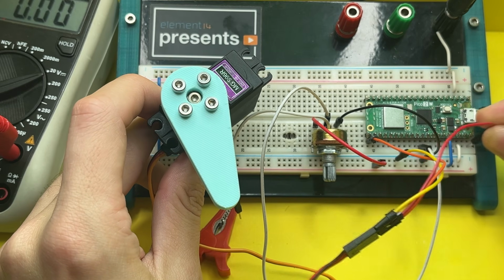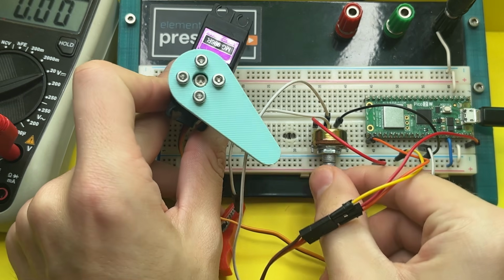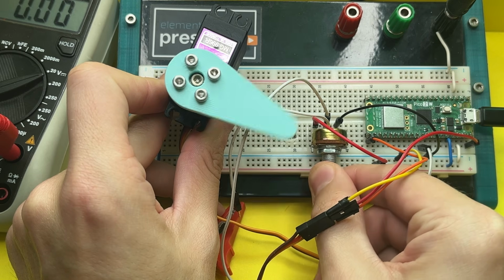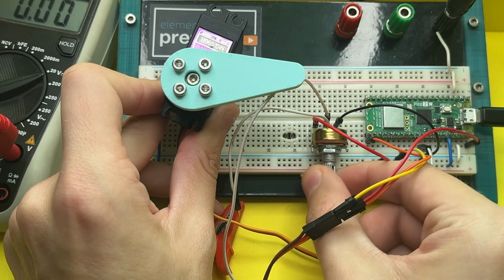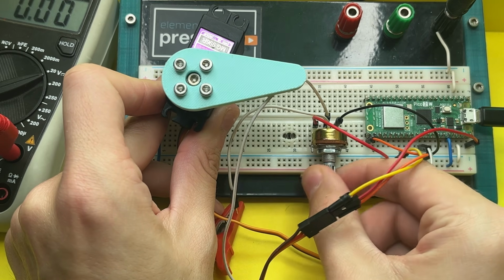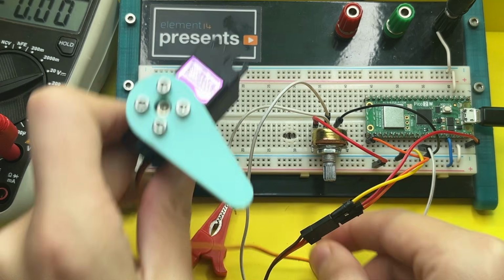If we power on the servo motor like so, you can see that if I turn the potentiometer, the servo motor moves. So that's what essentially means closing the loop.